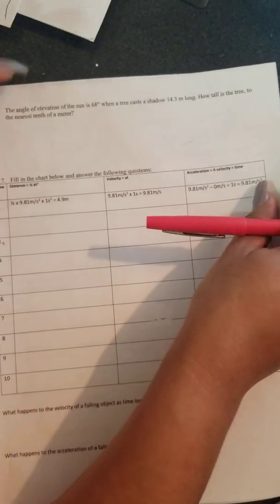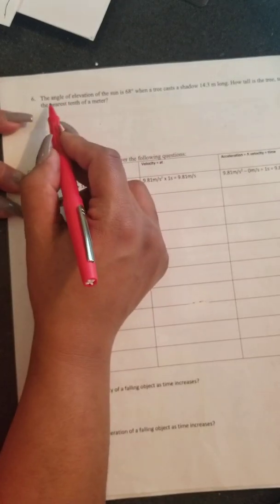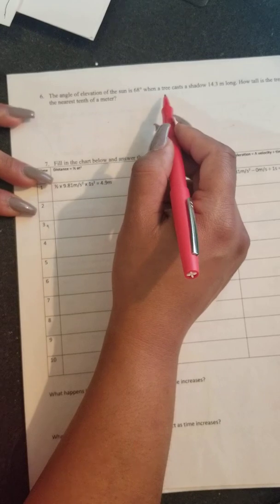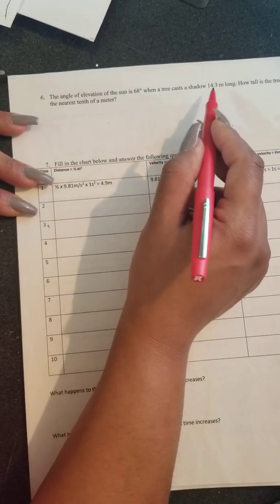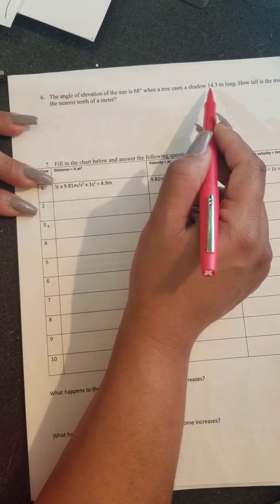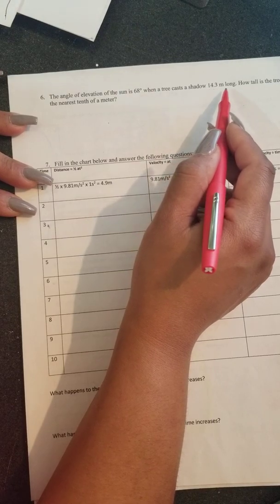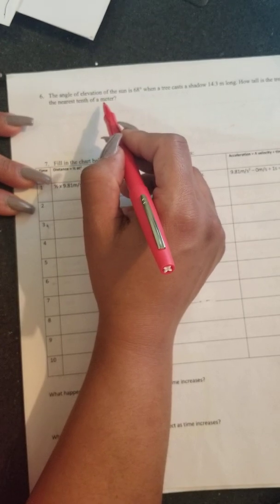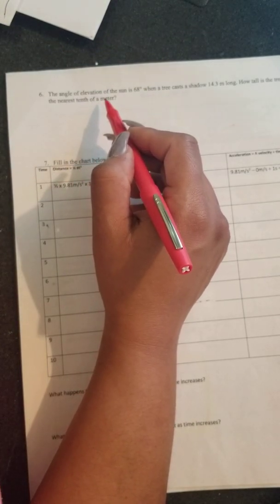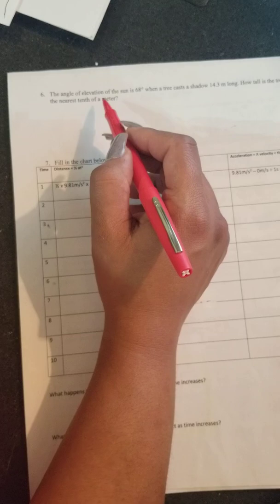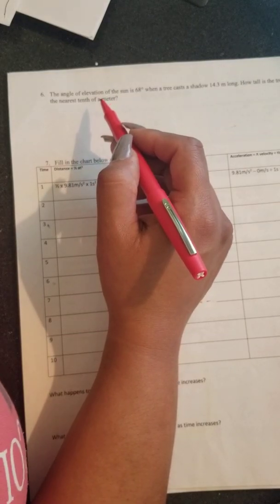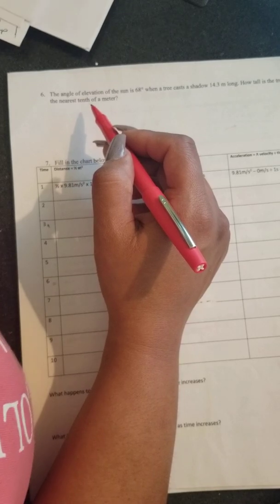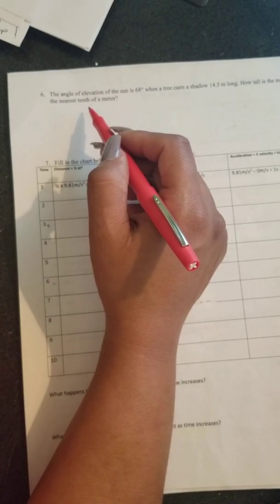The next page looks like this. Let's read the question. The angle of elevation of the sun is 68 degrees when a tree casts a shadow that is 14.3 meters long. How tall is this tree to the nearest tenth of a meter? Remember, we started this process already, and we looked at it, we talked about it. I even tried to set you up, okay?